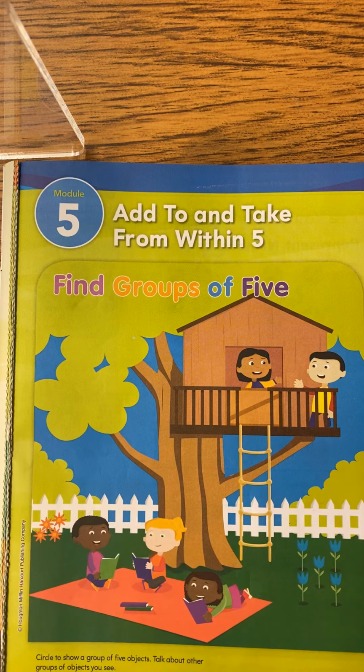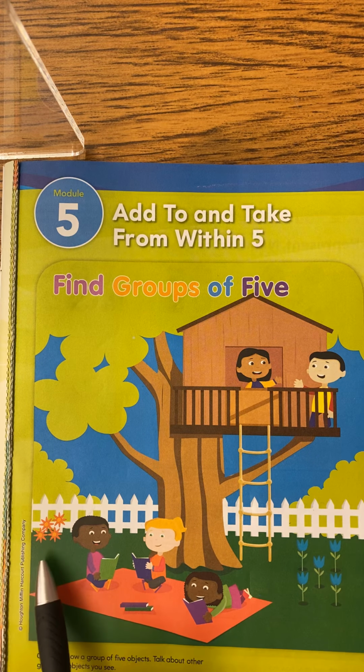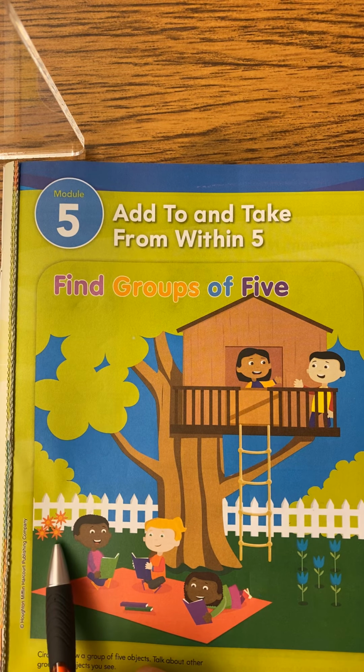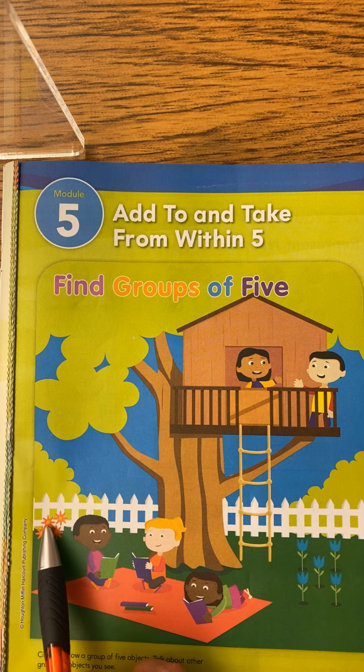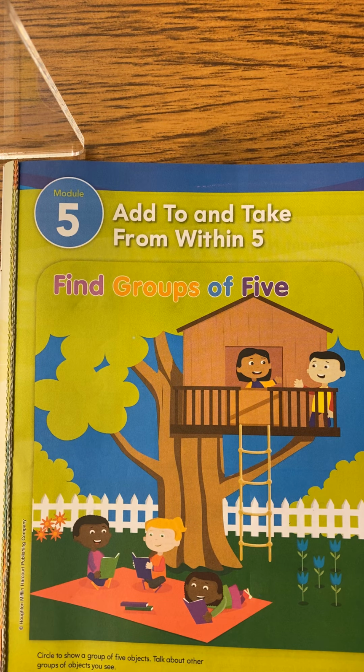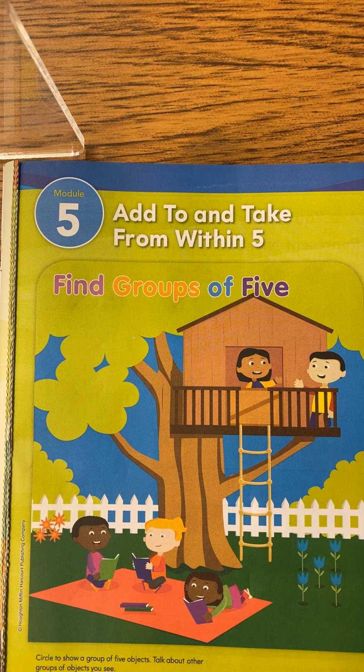Good. Let's take a look at some other items here. Let's count the flowers. 1, 2, 3, 4, 5. So there are 5 blue flowers. I see more flowers. Do you see more? I do. So we're going to count the orange flowers over here. Ready? 1, 2, 3, 4 orange flowers. Excellent job.